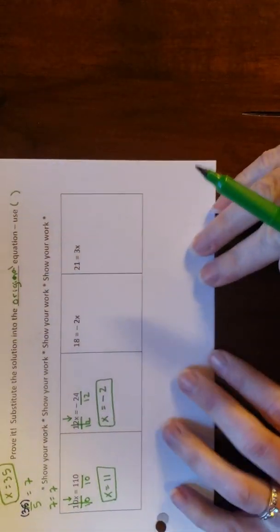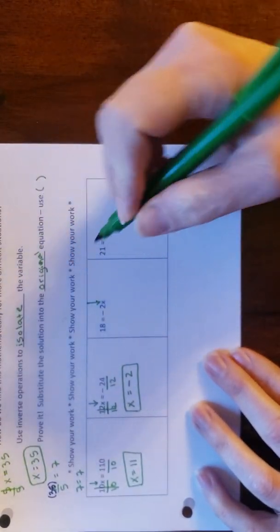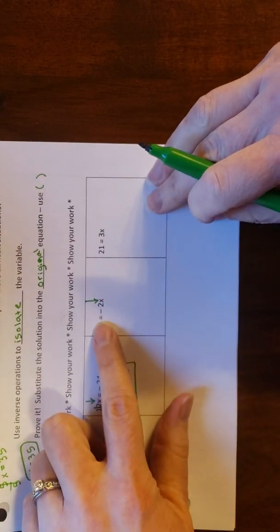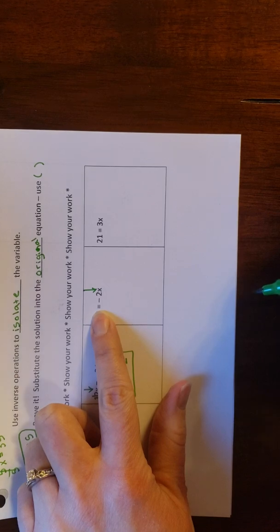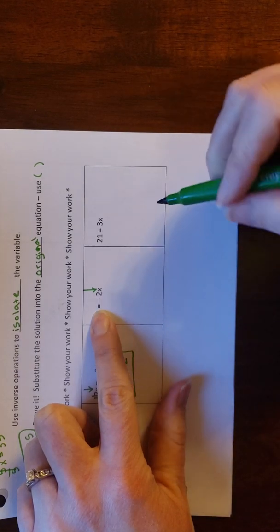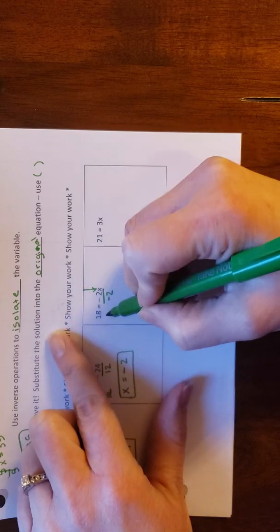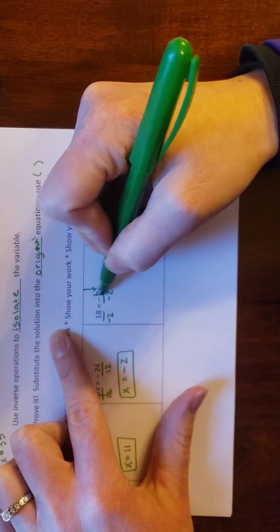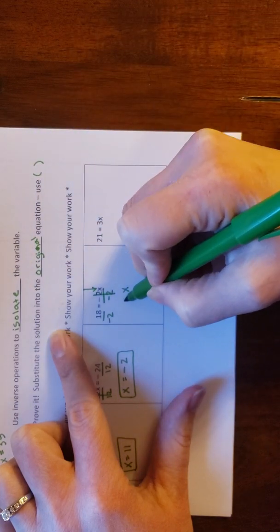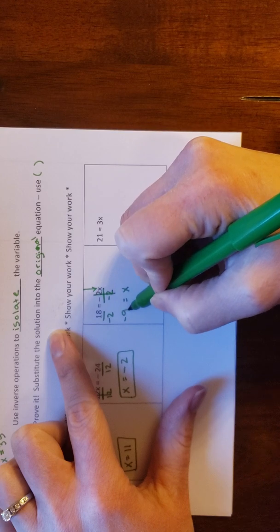Okay, so here again, here is our variable that we are trying to get alone. You can cover it up, so I'm trying to eliminate the -2. The -2 is in a multiplication relationship with the x, and the reverse of multiplication is division. If I divide one side by -2, then I have to divide the other side by -2. -2 over -2 is 1, so I have a singular x now on the right side. X over -2 is -9.